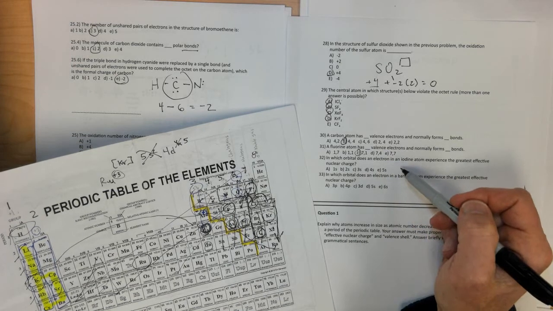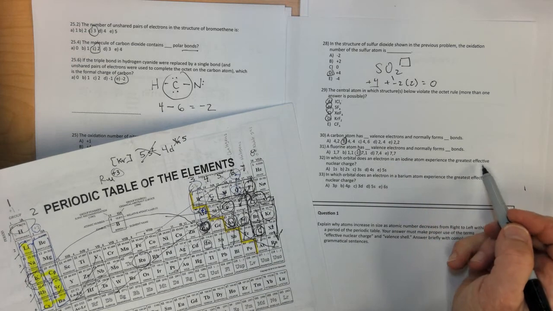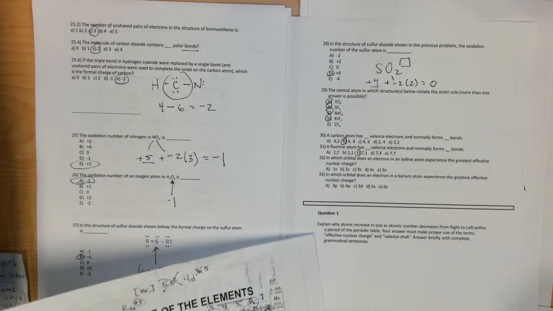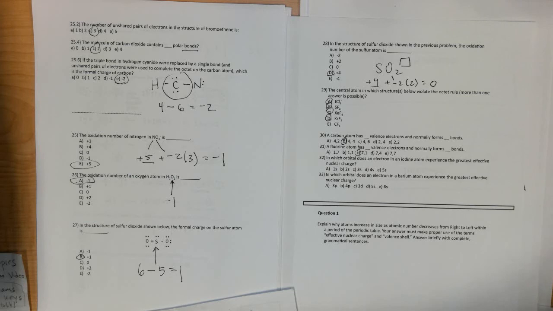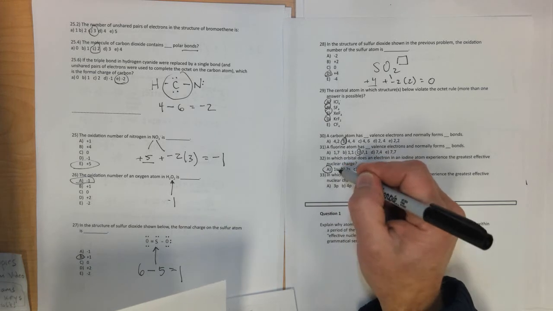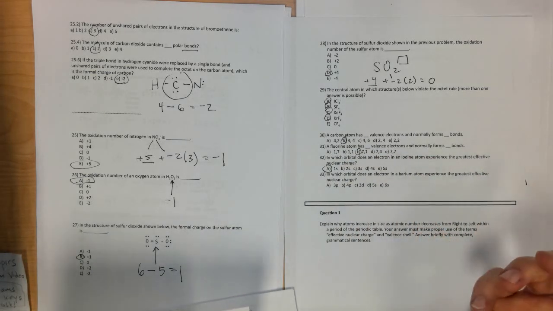In which orbital does an electron in the iodine atom experience the greatest effective nuclear charge? And so that would be in the orbital that would be closest to the nucleus, because then it would be attracted the most and therefore be the one that experiences the greatest effective nuclear charge. And so that would be letter A, the 1s orbital, because it's the closest to the protons.